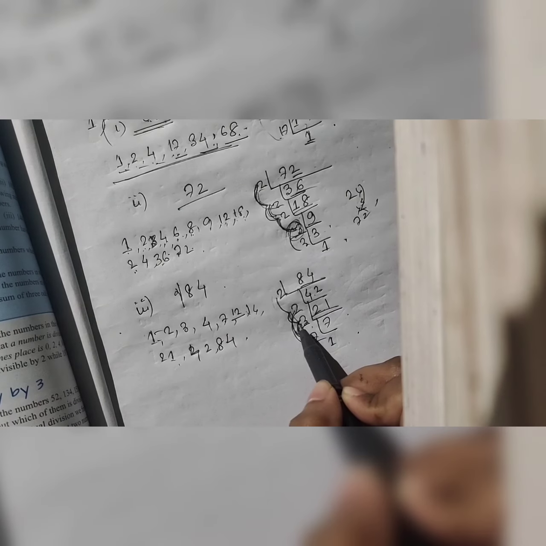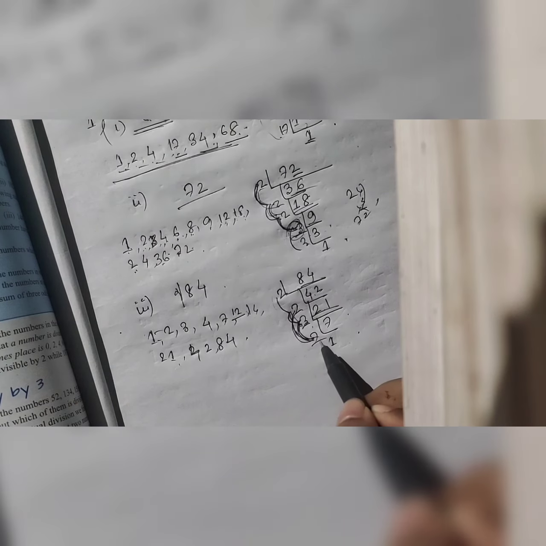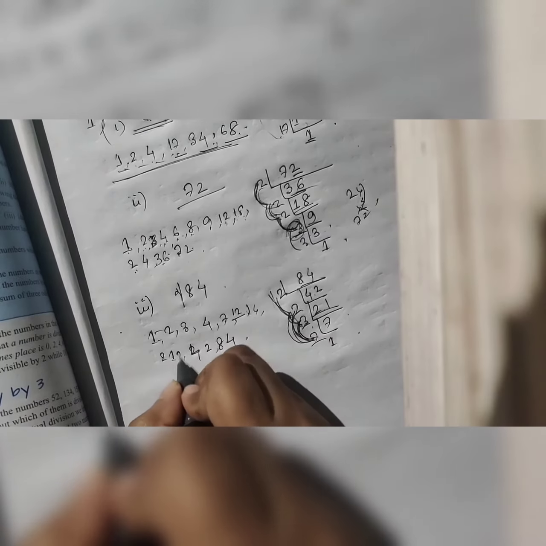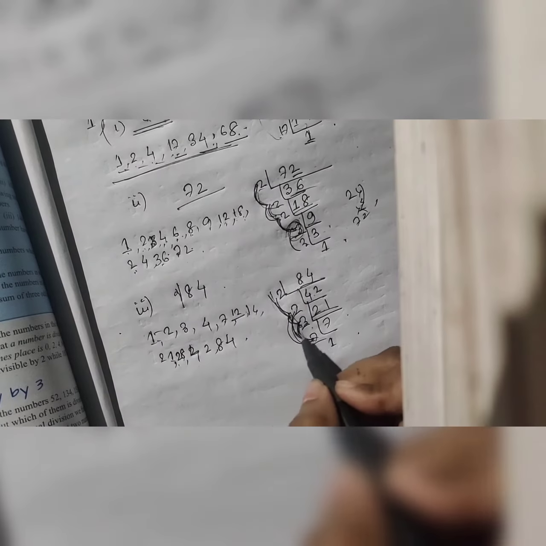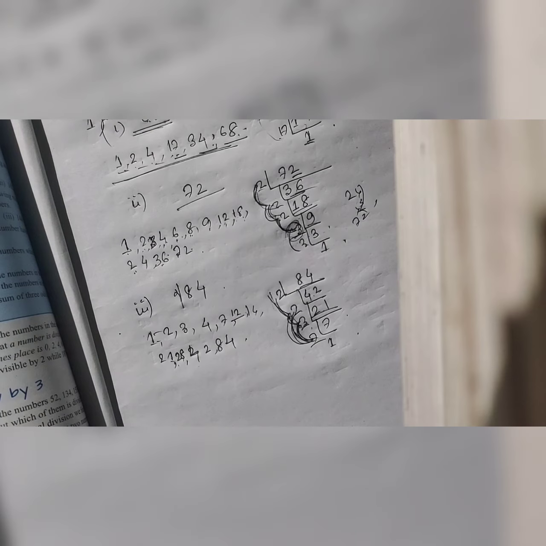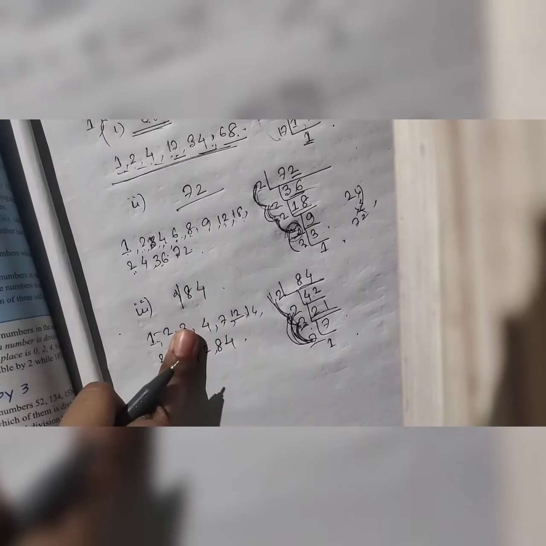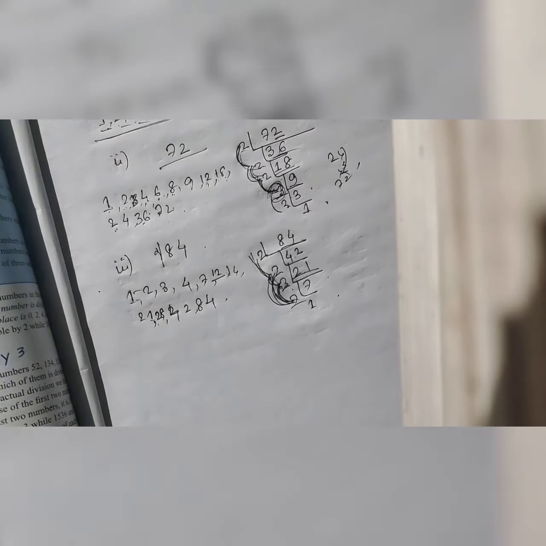7 × 3 is 21, 2 × 2 is 4, 4 × 7 is 28. So I left out 28. We have to check it like this method. Sorry, I have done up to 3. Then 4, 5, 6, 7, 8 and 9 are homework. If there is any problem, then comment, and I will make another video on that.